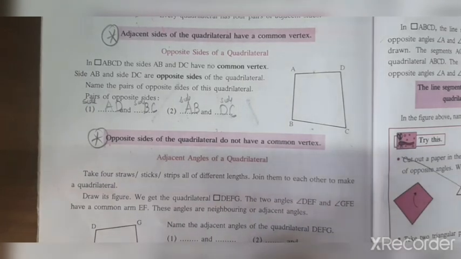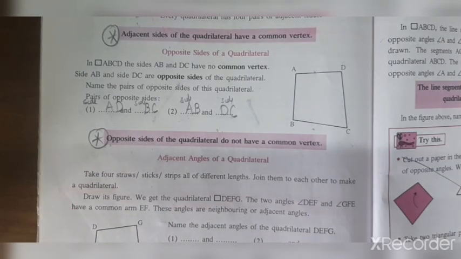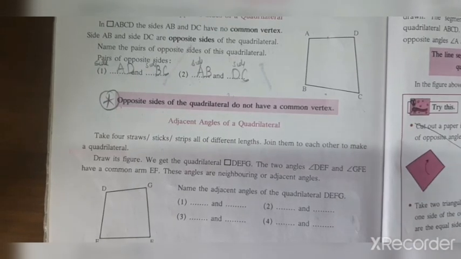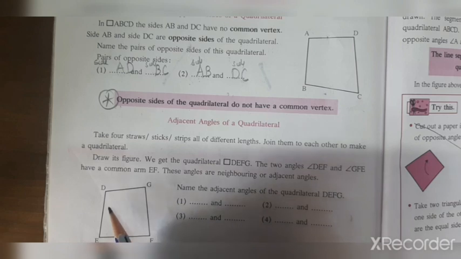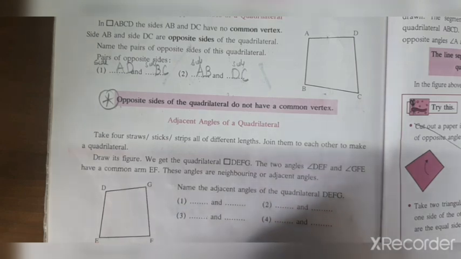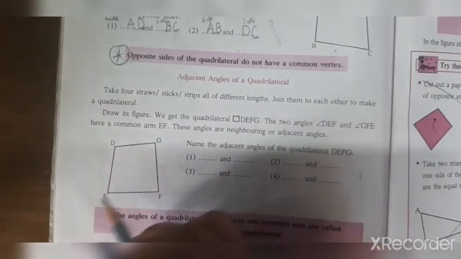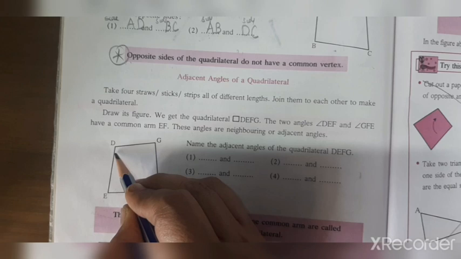After that, we are going to study adjacent angles. So if you have understood what adjacent sides are, you will understand what an adjacent angle is. That is the angle which is next to each other. In other words, if two angles have a common arm, these are the arms. The sides are also called arms. So two angles having the same arm.